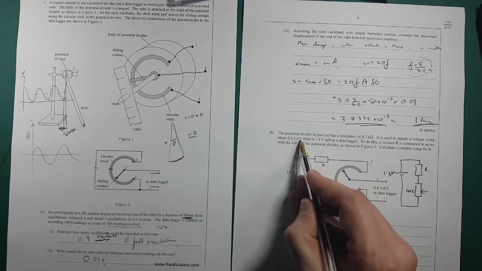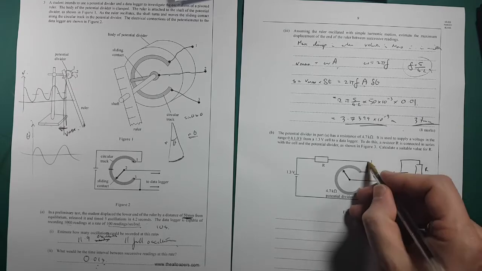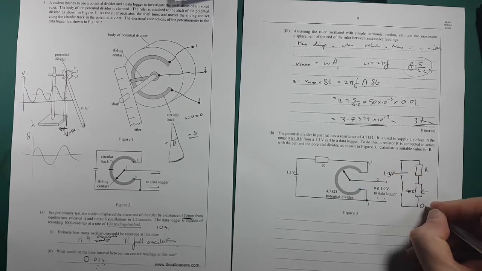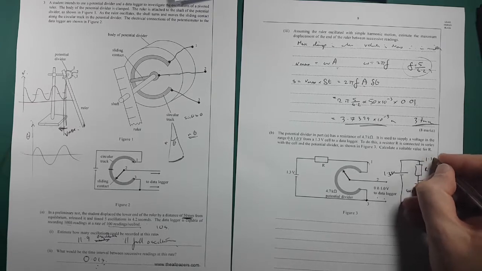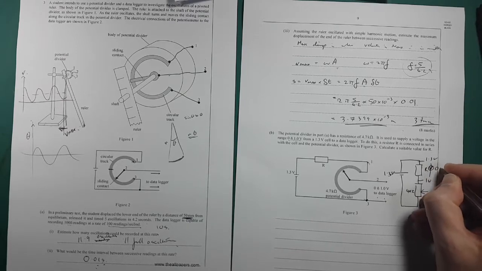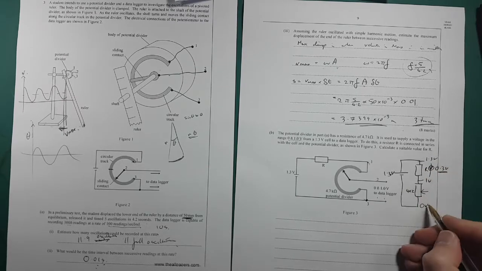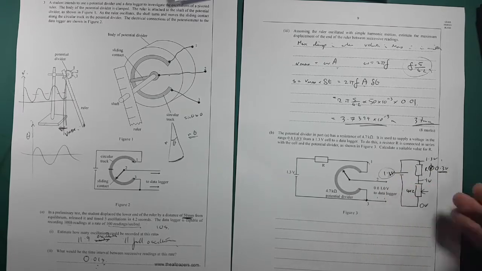Is that 1? Yeah, it's 1. So it's got to go between 0 and 1 volts. So between here and here it's got to be 0 volts. To here it's 1 volt. Here is 1.3 volts, which means that the voltage difference between there and there has got to be 0.3 volts, because then 1 volt plus 0.3 volts gives you 1.3 volts.